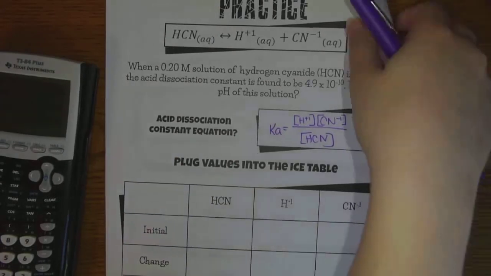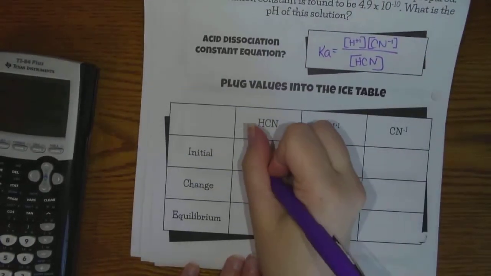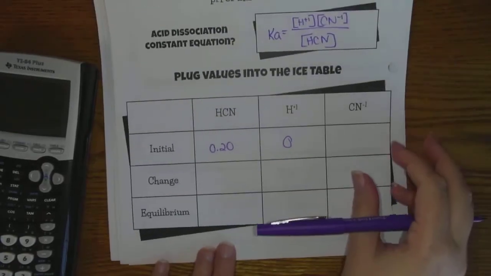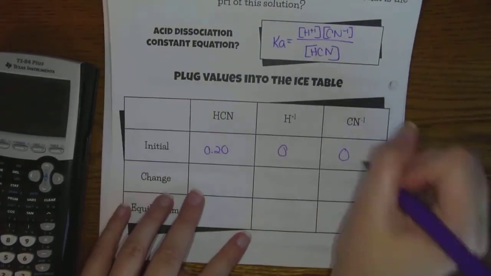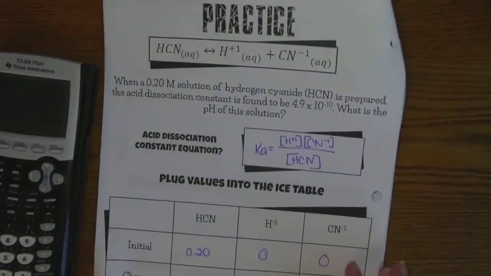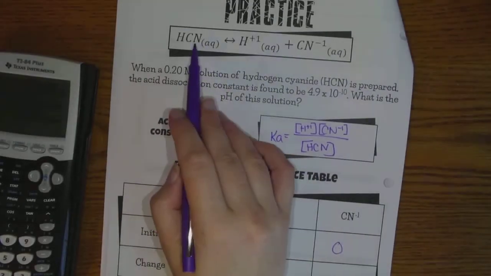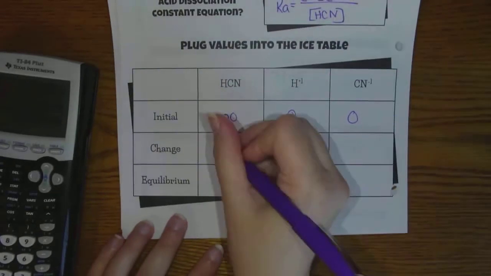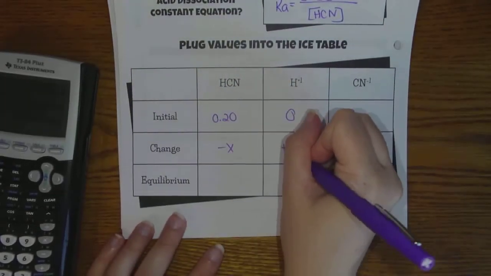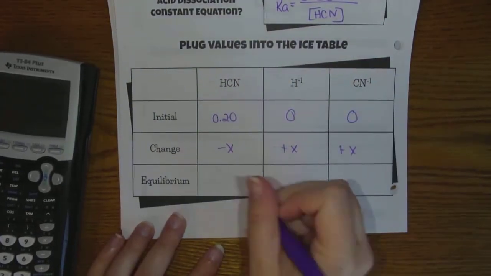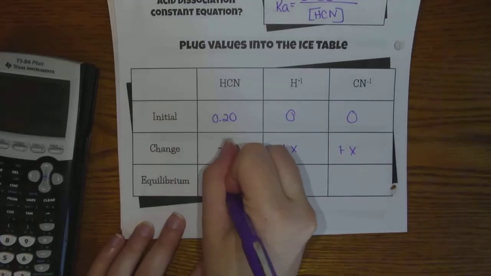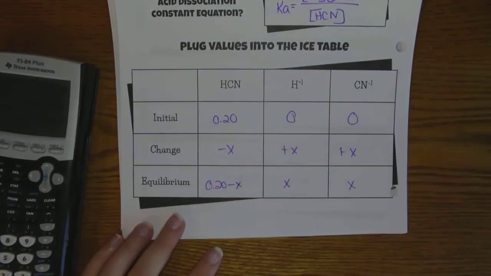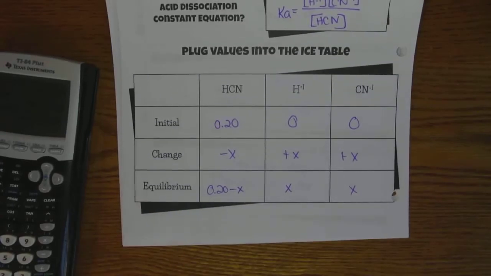So, we started off with a 0.20 solution, and here we have nothing. 0 and 0. Now remember, according to Le Chatelier's principle, if I put something in here, I'm going to move to the right. So therefore, I'm going to subtract out x, add x, and add x. So here I should get 0.20 minus x. We have x and x. Okay, so now I've filled in my ice table.